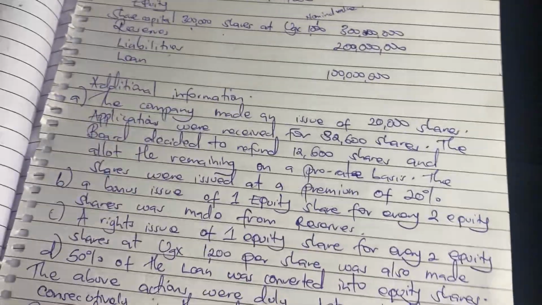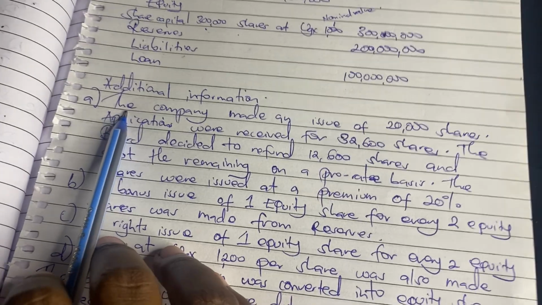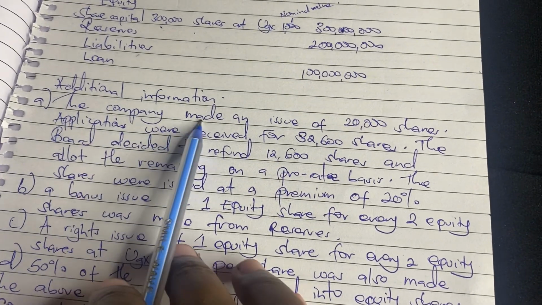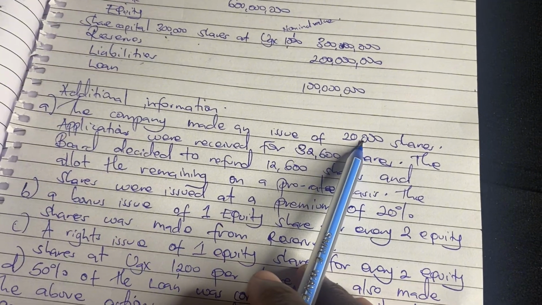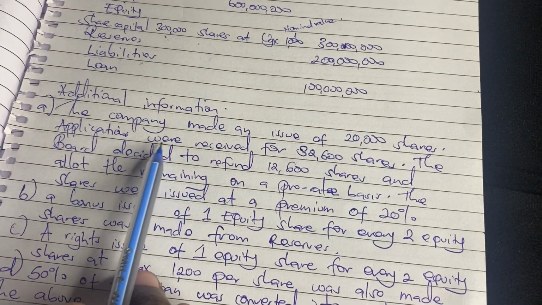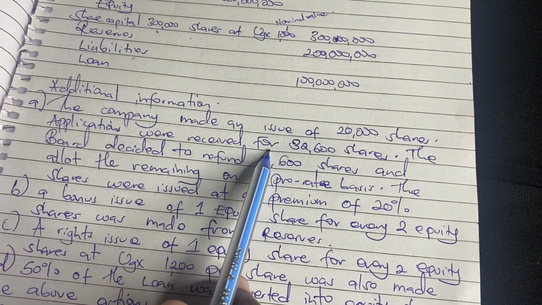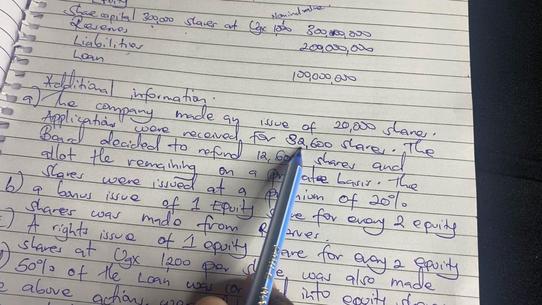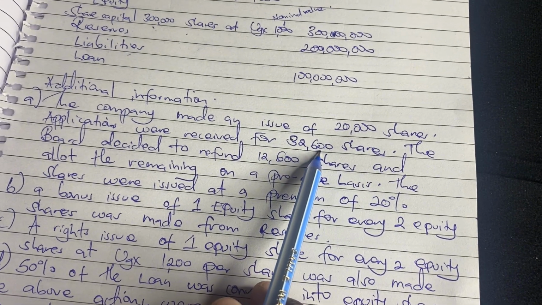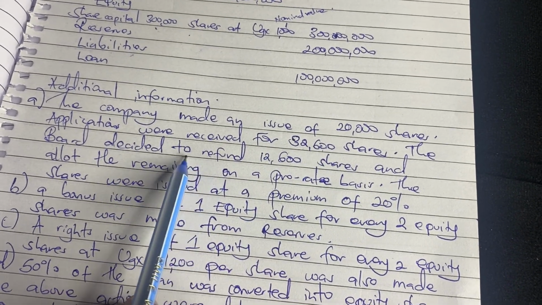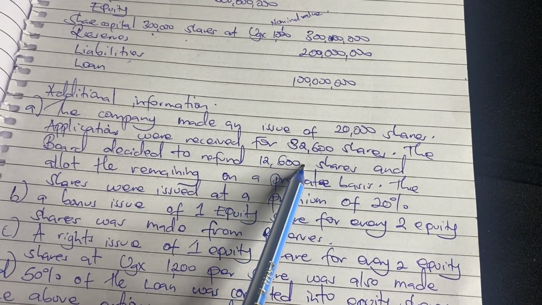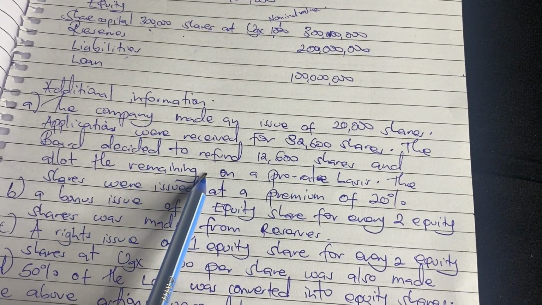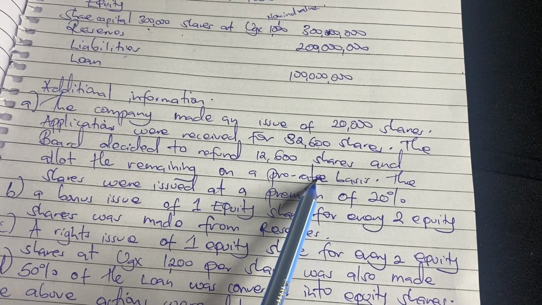Then additional information, part A says the company made an issue of 20,000 shares. Applications were received for 32,600 shares. The board decided to refund the extra 12,600 shares and allot the remaining on a pro-rata basis.